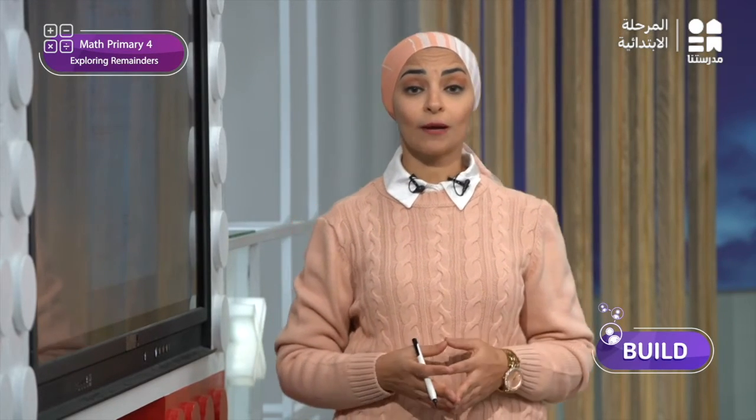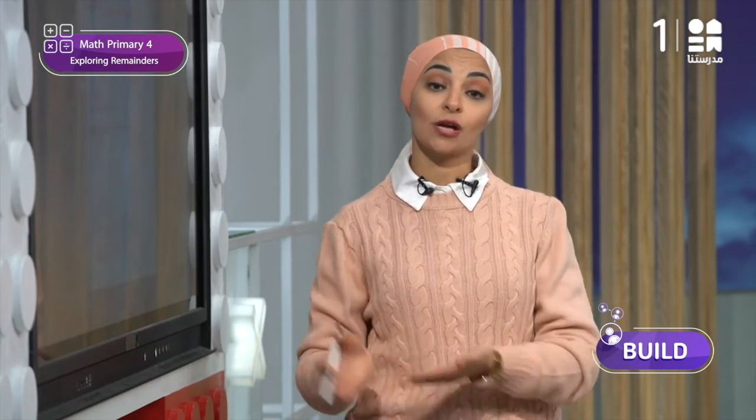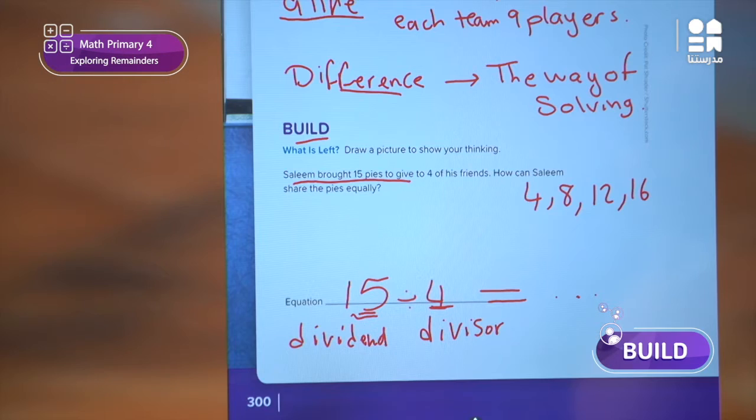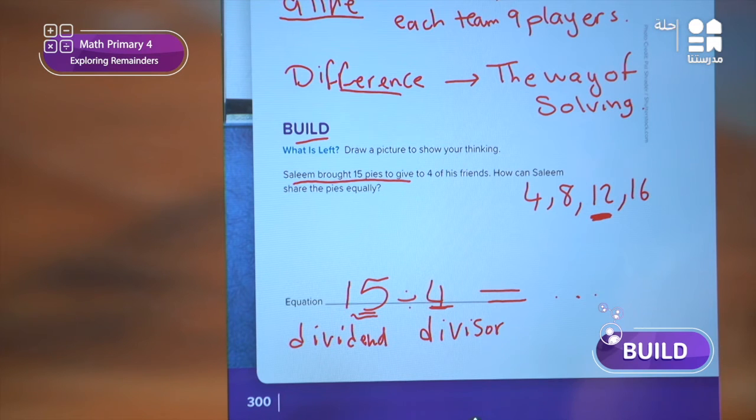So what should we do؟ هنعمل ايه؟ Yes, هنشوف number when multiplied by 4 give us number قريب قوي من 15 بس لازم يكون less than 15. ما ينفعش اختار number bigger than 15. طيب يبقى أنا بشوف أقرب number multiple of 4 ولازم يكون less than 15. Okay, so what number I will choose here? 4 ولا 8 ولا 12 ولا 16? Okay, of course the multiple is 12 because 12 multiple of 4 وفي نفس الوقت it is smaller than 15.